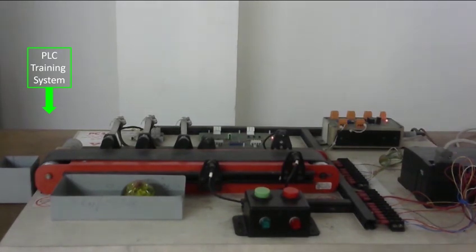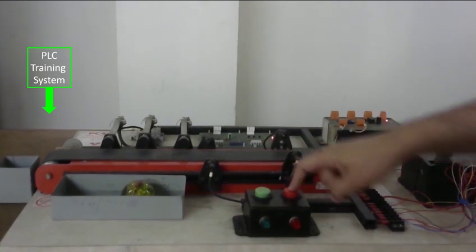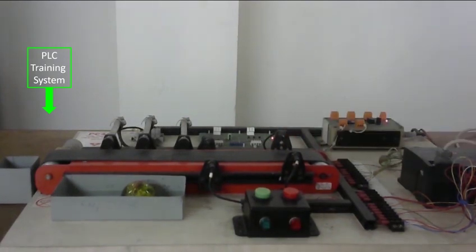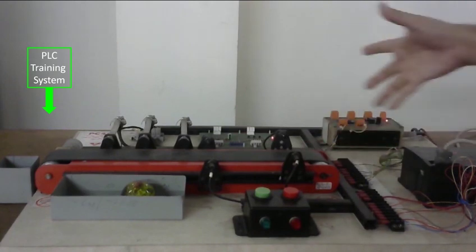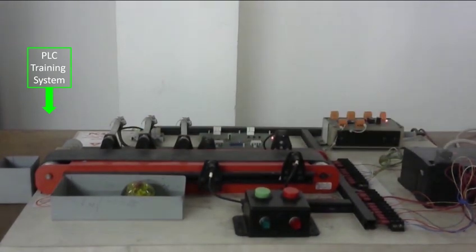In this setup, we have 4 inputs: one green button, one red button, and 2 sensors here and here. And as output, we have a green light, a red light, a conveyor motion both in clockwise and anti-clockwise direction, and 3 cylinders. We are going to learn the programmable logic controller application with the use of ladder logic diagram.